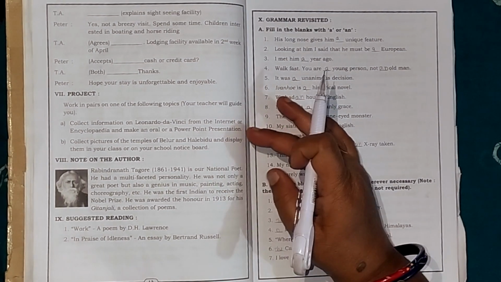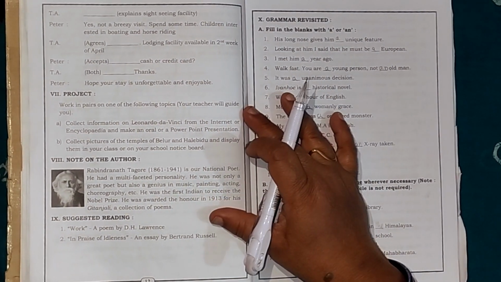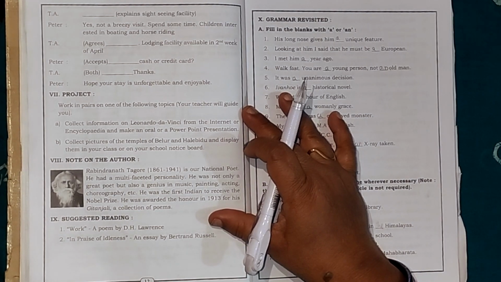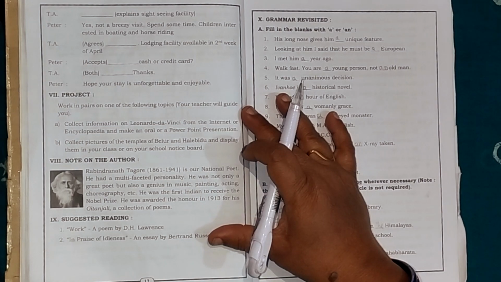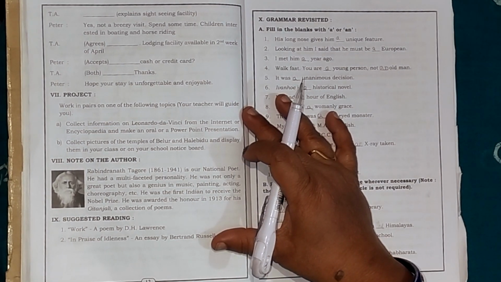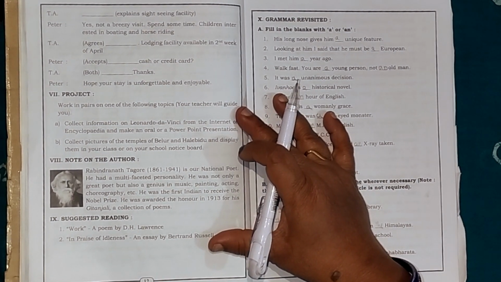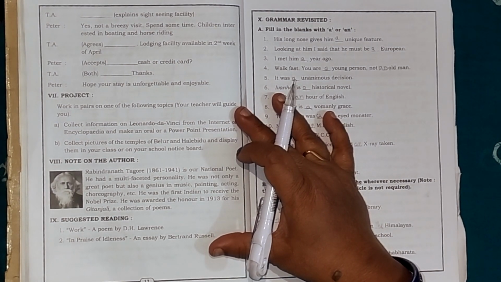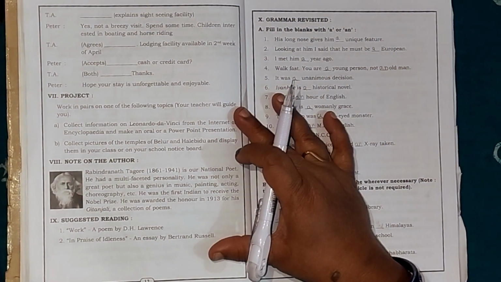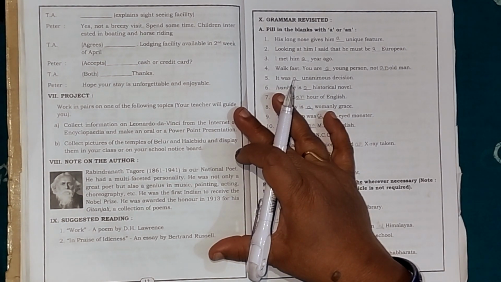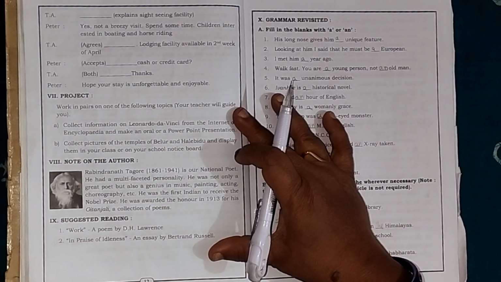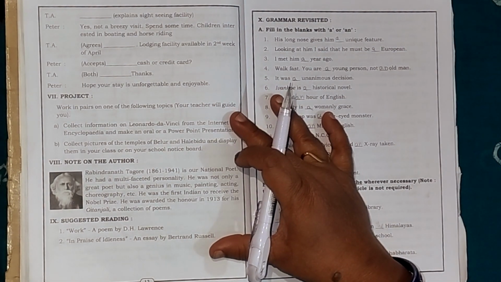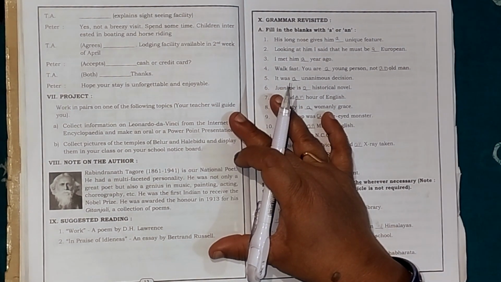He had a multifaceted personality. He was not only a great poet but also a genius in music, painting, acting, choreography, etc. He was the first Indian to receive the Nobel Prize, children. He was awarded the honor in 1913 for his Gitanjali, a collection of poems. There were many interesting poems in that book.